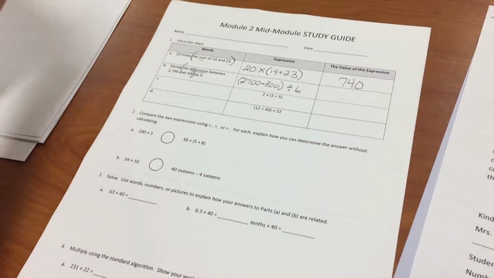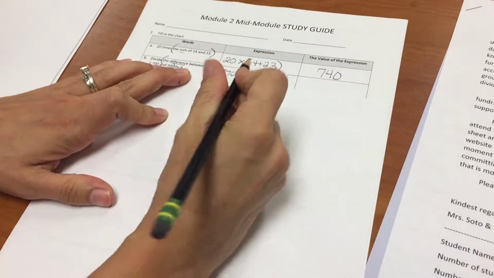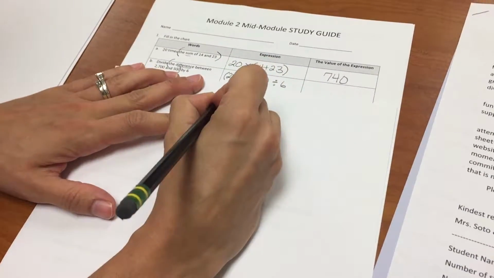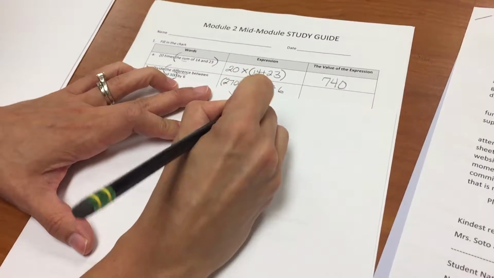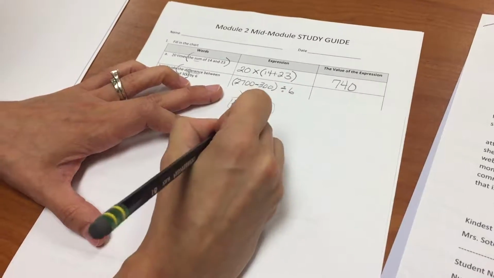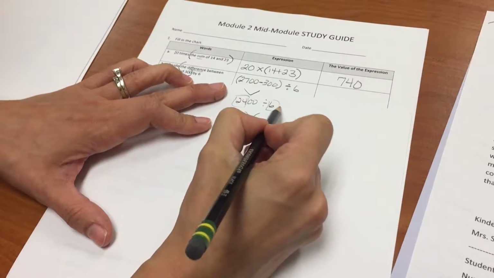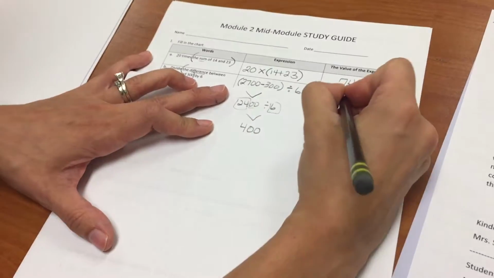Okay, we're going to use the order of operations, which tells us that we're going to do our parentheses first. And 2,700 minus 300 is 2,400 divided by 6. 24 divided by 6 gives them 4. There's no zeros to cross out here, so we have 2 zeros left, so our answer is 400.